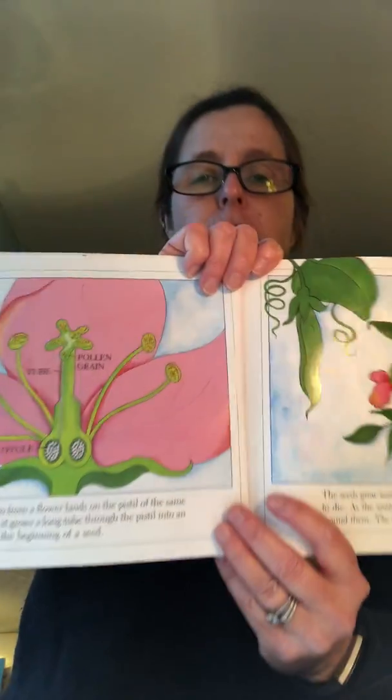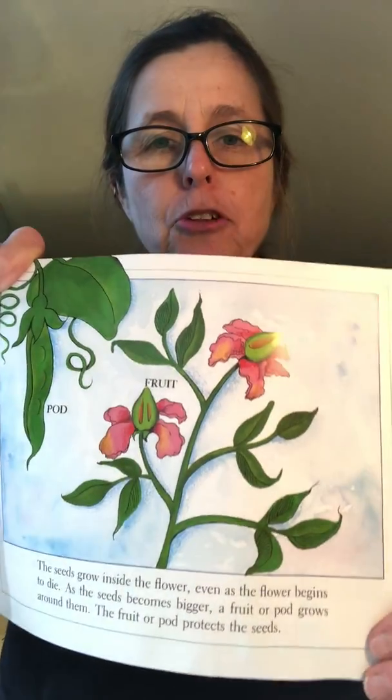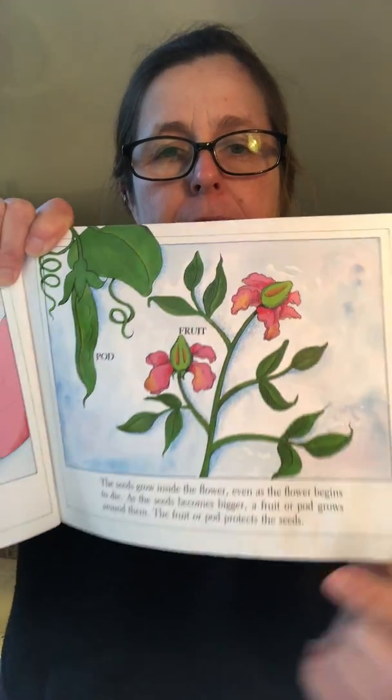If a pollen grain from a flower lands on the pistil of the same kind of flower, it grows a long tube through the pistil into an ovule. This is the beginning of a seed. The seeds grow inside the flower even as the flower begins to die. As the seeds become bigger, a fruit or pod grows around them. The fruit or pod protects the seeds. So you've actually seen this happen in your garden, although you probably didn't know what was happening.